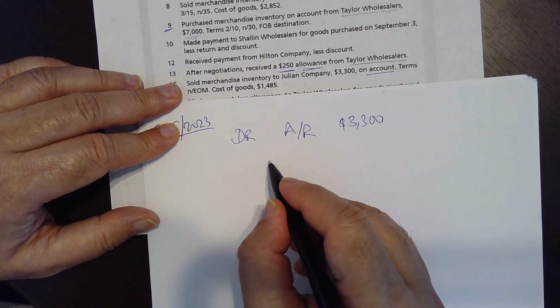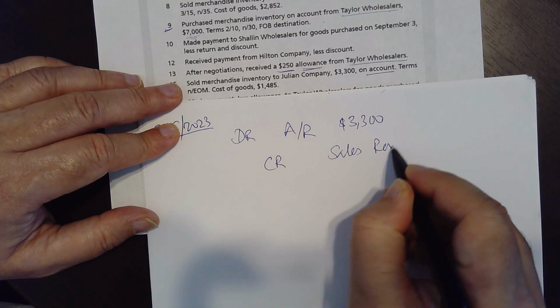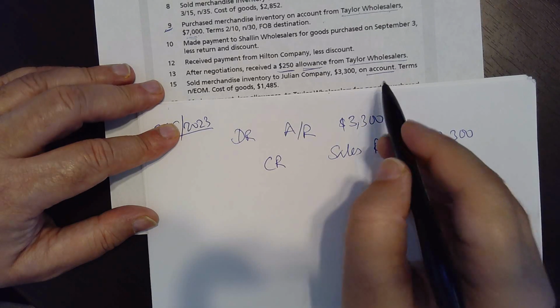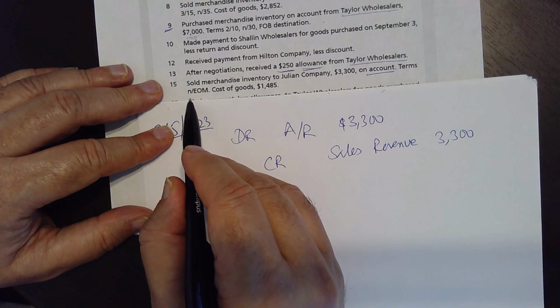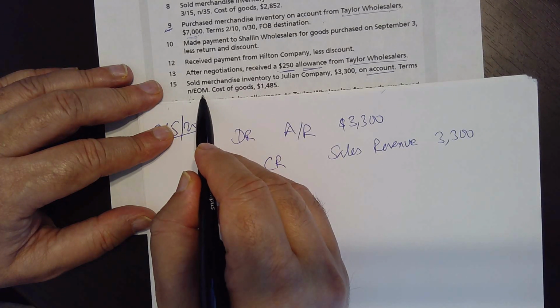And then we credit sales revenue for $3,300. And the terms are the whole amount is due by the end of the month, and no discounts are offered to Julian Company.